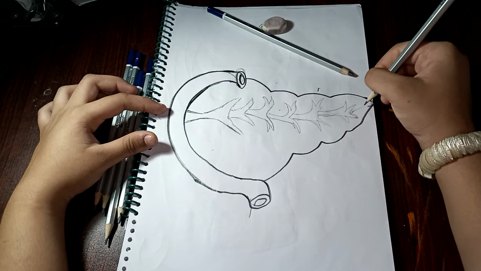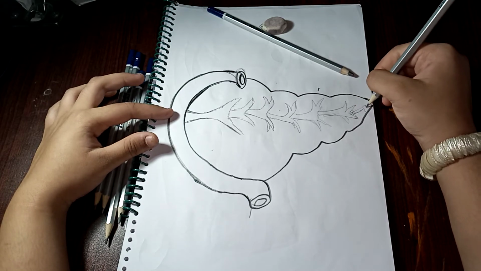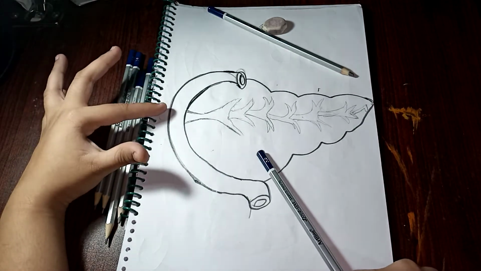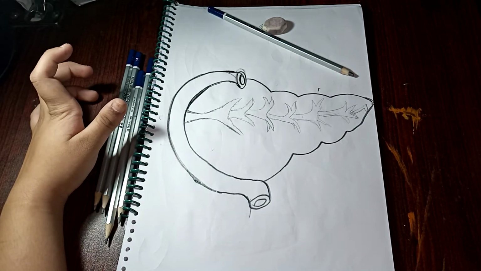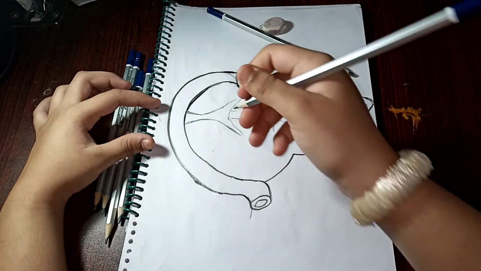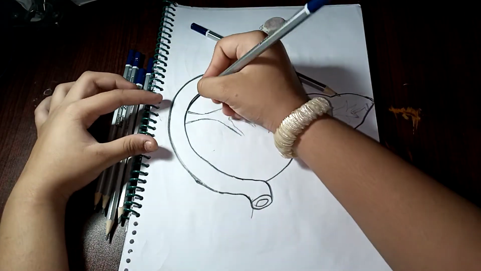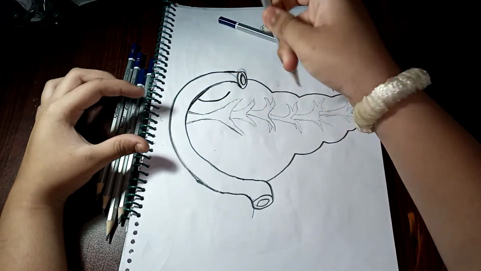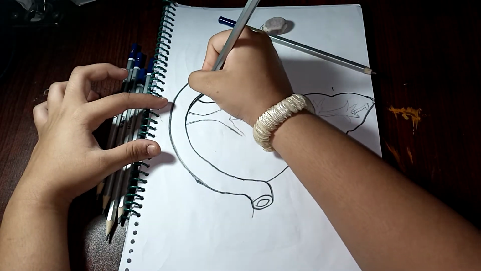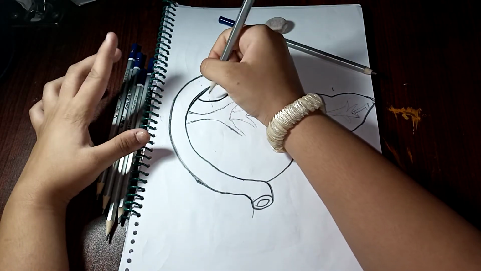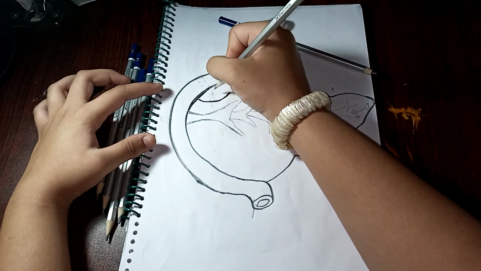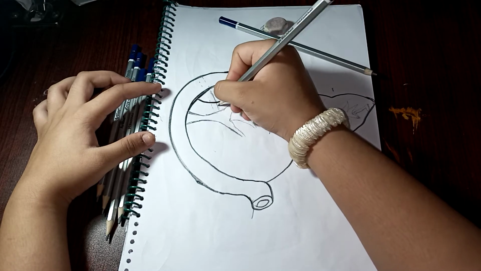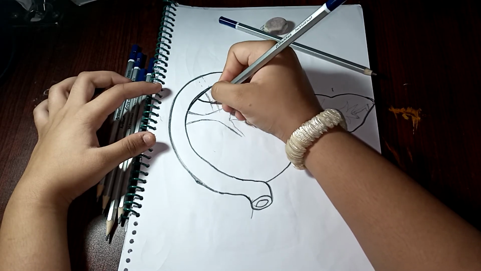Ta-da, we have made the last part, and it looks like this. You can see we have made a little leaf-like structure, and next we are going to make some parts which are not too important to us. The main part, I'm doing it like this, one like this. Next, dots, and here you can make a little bit.